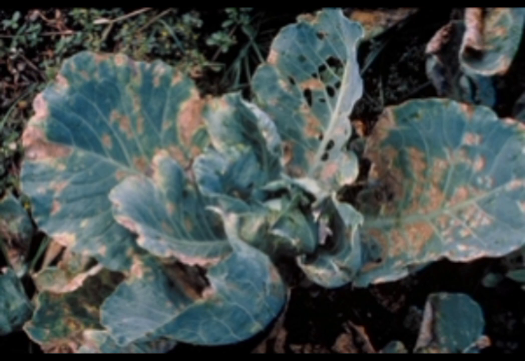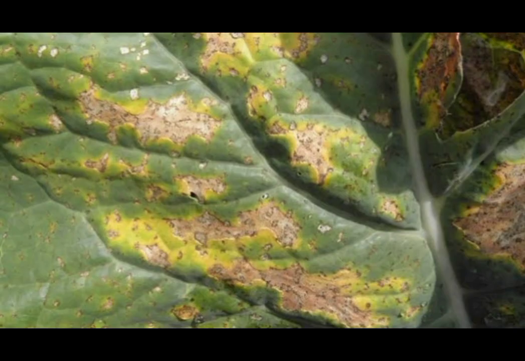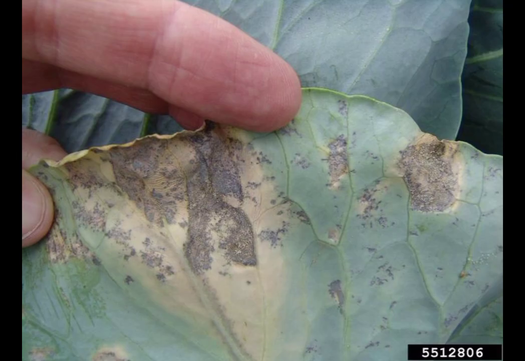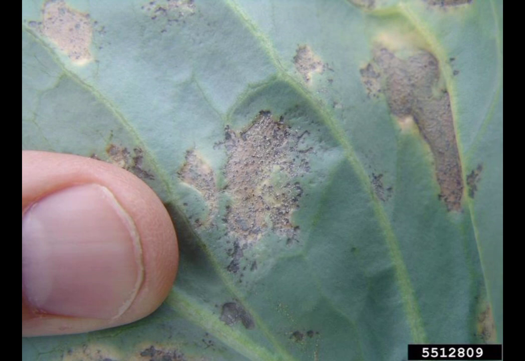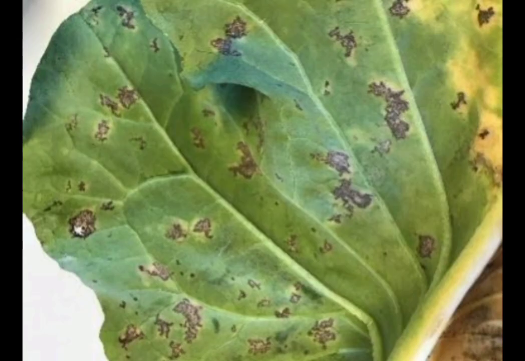Downy mildew is caused by the water mold pathogen Hyaloperonospora parasitica, which is an oomycete, a type of fungus-like organism. The disease is favored by cool, damp conditions and can spread rapidly under the right environmental conditions. Key factors that contribute to the development and spread of downy mildew include high humidity and moisture. The pathogen thrives in cool, moist conditions, temperatures between 55 degrees Fahrenheit to 75 degrees Fahrenheit, or 13 degrees Celsius to 24 degrees Celsius, and high humidity, especially when there is consistent leaf wetness.